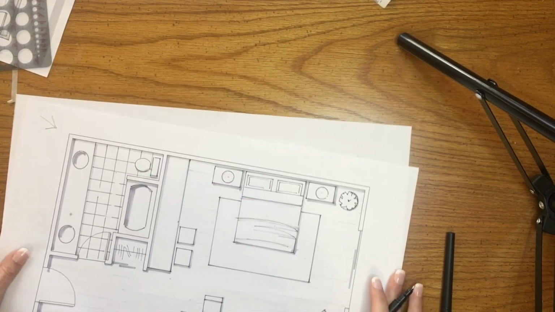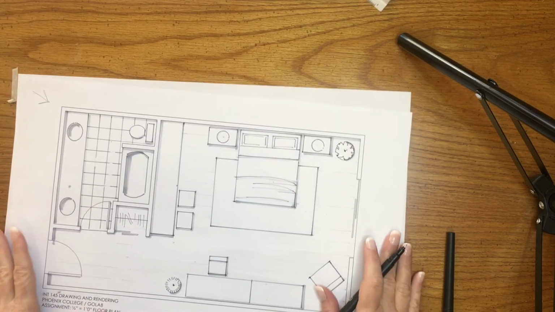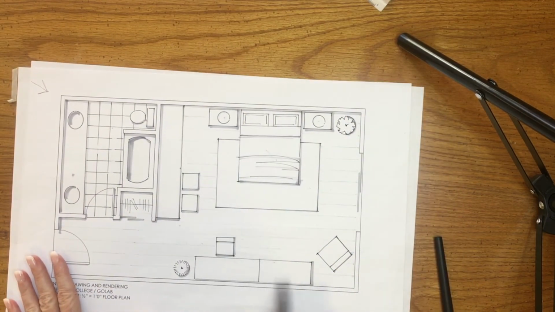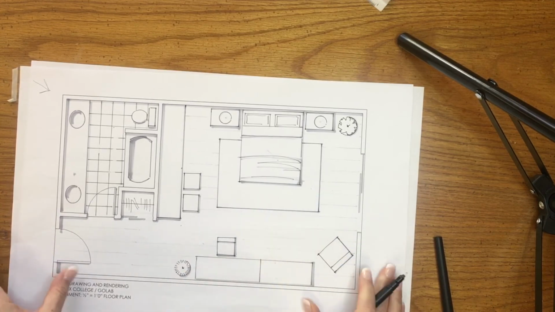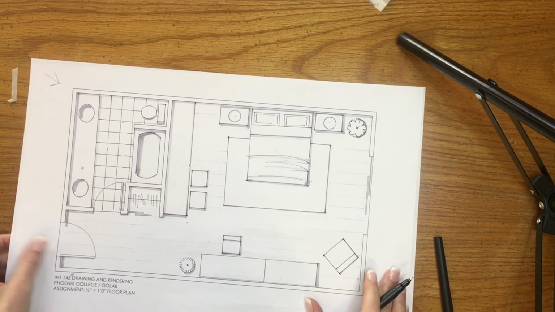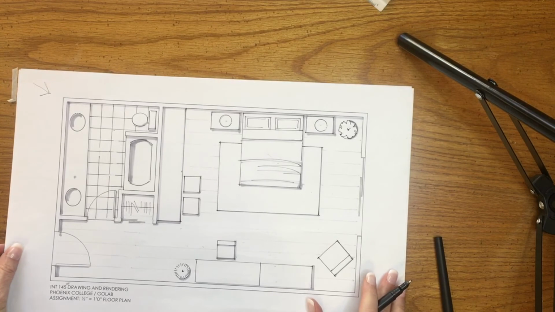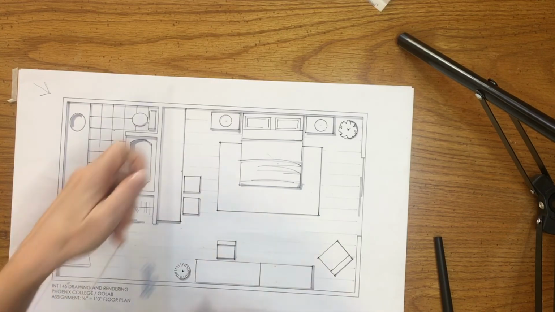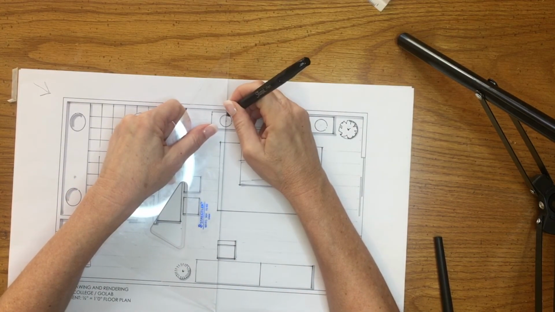You can see examples on the modules of past students' work, and they're just beautiful, where they've gone through and actually added a lot of graining and shadowing. Really, really nice work. And those are from students just like you, who are taking a little more time than your instructor to complete their assignments.